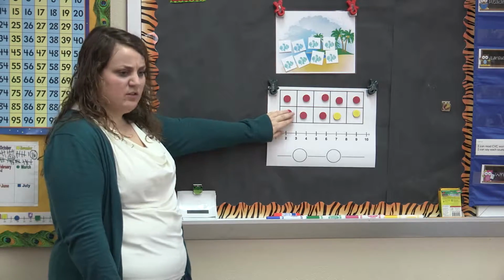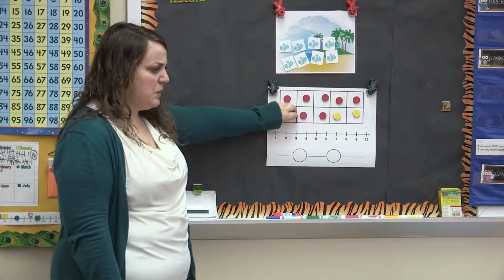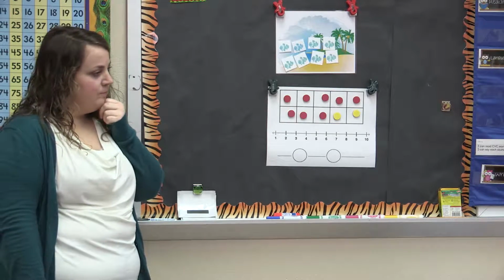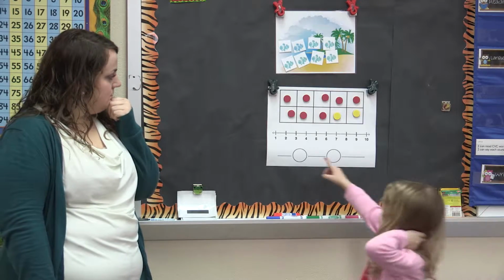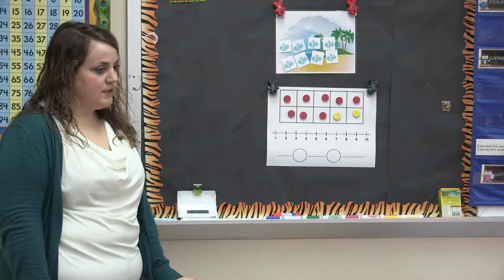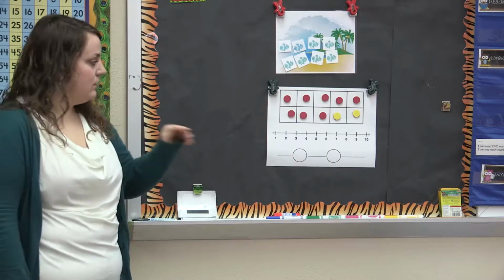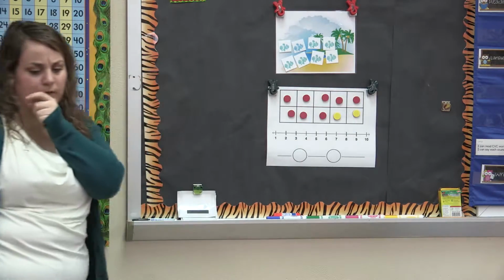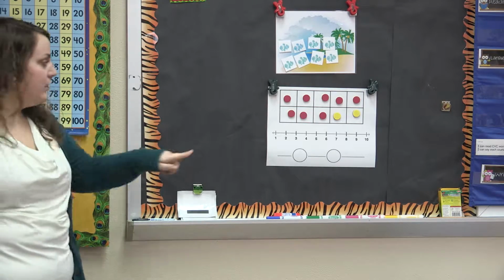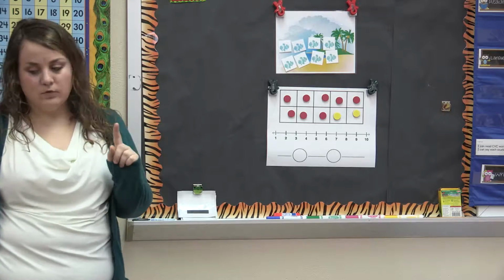Can I move my circles anywhere? No. Could I? Elise says yes. Elise, where could I move my circles? Move it right on there. So Elise wants to try and take our circles and put them on our number line. How full do you think our number line will be? So will there be a circle in every number? Yes.